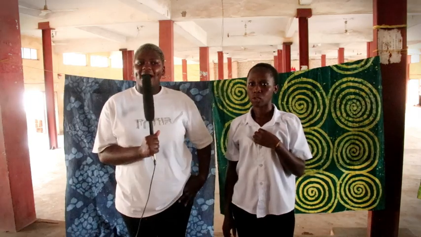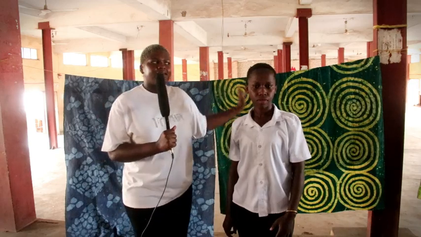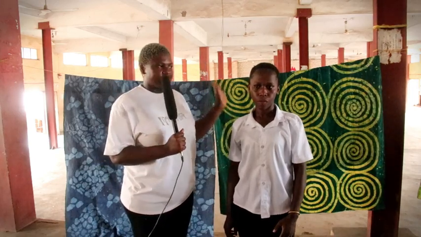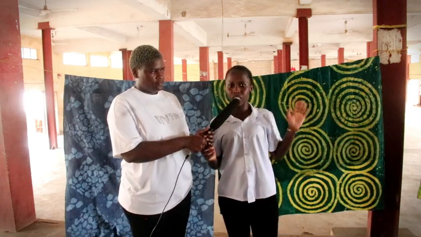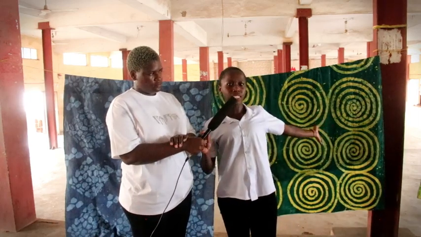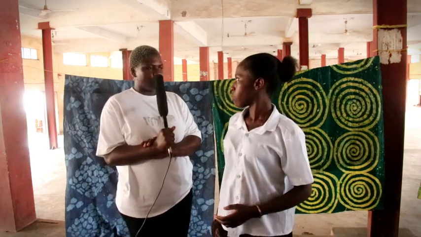Good afternoon, students. We are the photography entrepreneurship skill acquisition, and today we are presenting our skills. We are here to document other IMO State entrepreneurship skills. So, what are you people presenting today? Hi, my name is Rachel Samson, and we are presenting batik. This is a batik design. What is it all about?